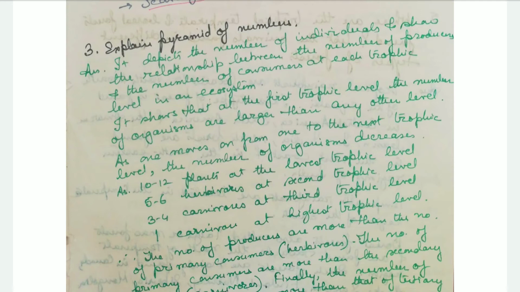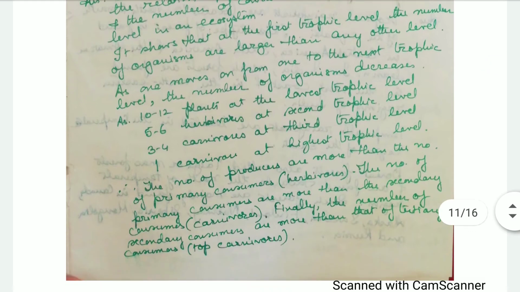It shows that at the first trophic level the number of organisms is larger than at any other levels. As one moves from the first to the next trophic level, the number of organisms decreases. For example, if 10 to 12 plants are there at the lowest level, 5 to 6 herbivores will be at the second trophic level. Then 3 to 4 carnivores will be on the third trophic level. And finally, it will reach 1 carnivore at the highest trophic level.